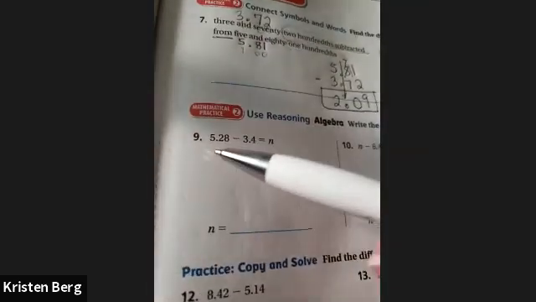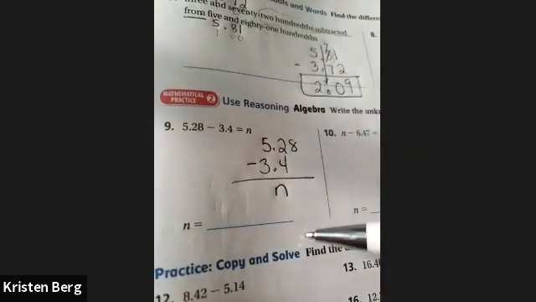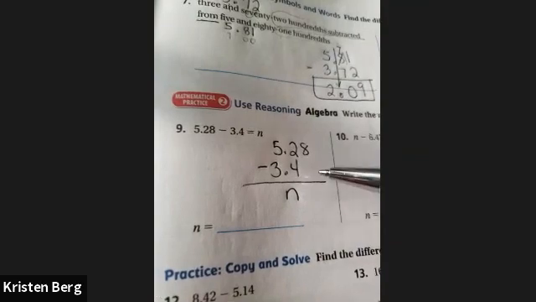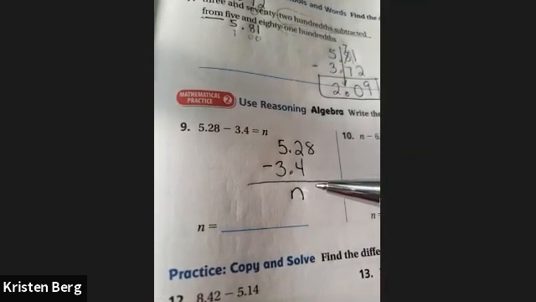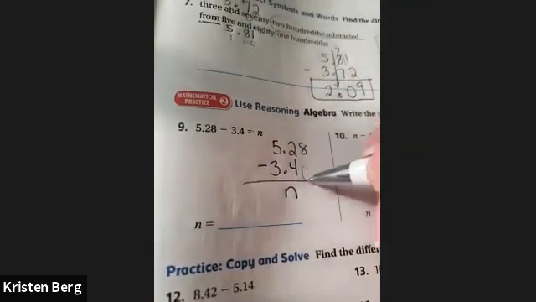All right, next. In order to figure out this answer, you would just simply subtract it. So I'm not going to go over this one because you would just go through and subtract it like normal.